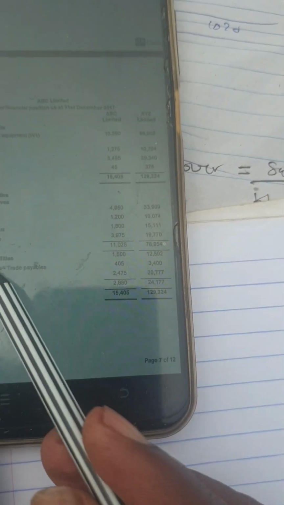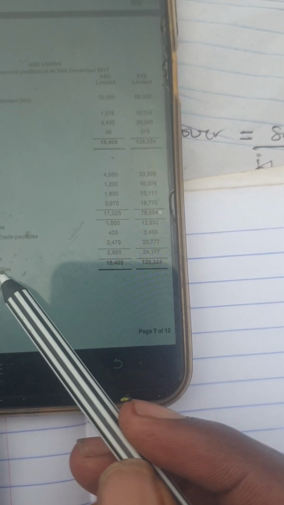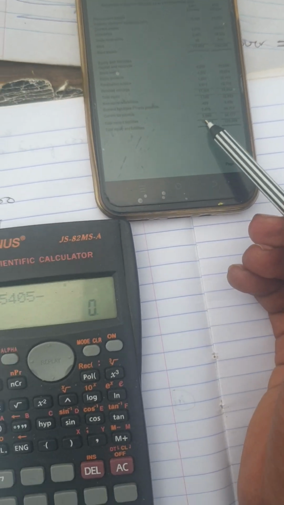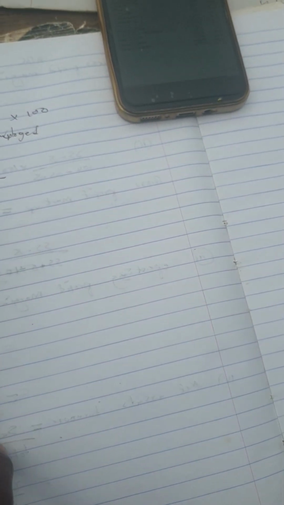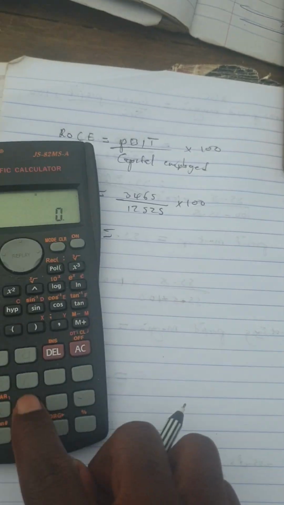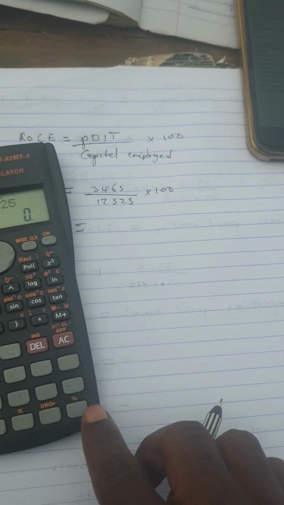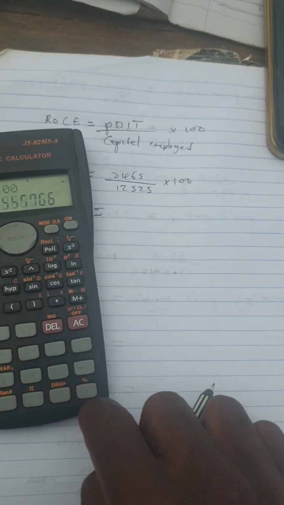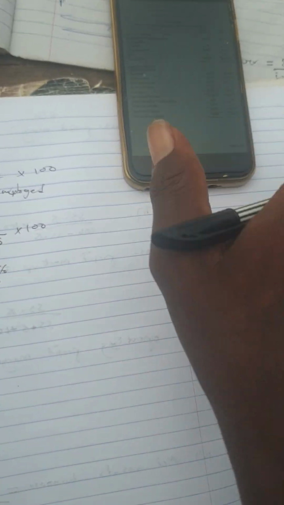The total current liability is 2880, so minus 2880, that is our capital employed, which is 12,525. Then we multiply by 100 according to the formula. So we have 3465 divided by 12,525, times 100. This is 27.7%. That is the return on capital employed.